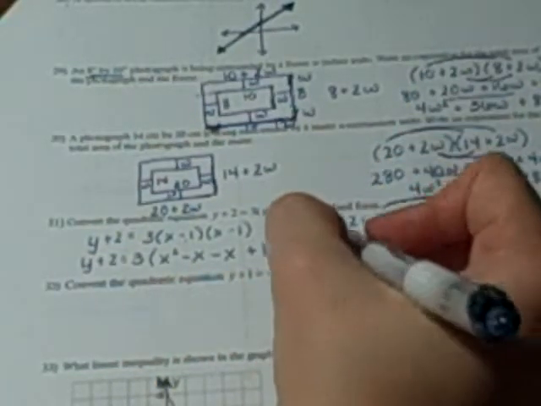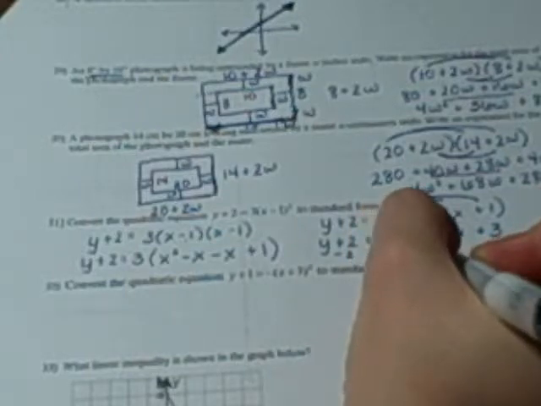And the very last thing to do, if I want this y by itself, is to subtract a 2 from either side. And that will leave my final answer as y equals 3x squared minus 6x plus 1. Okay, and that would be your final answer. That's the standard form of a quadratic.